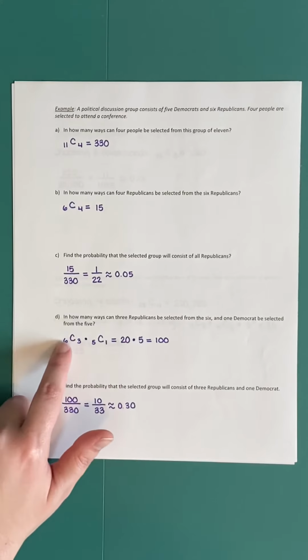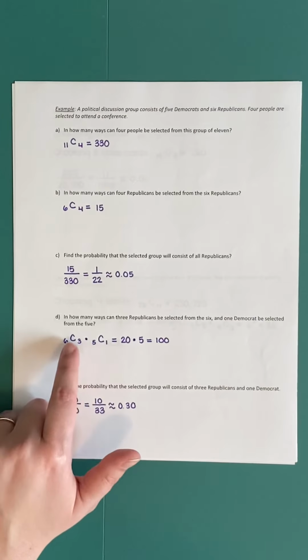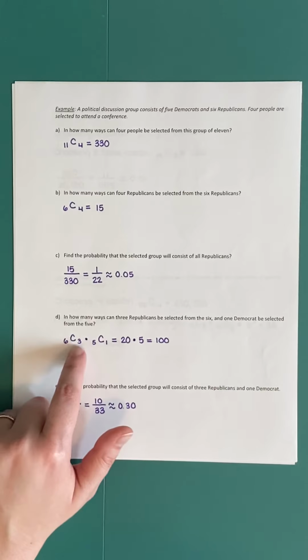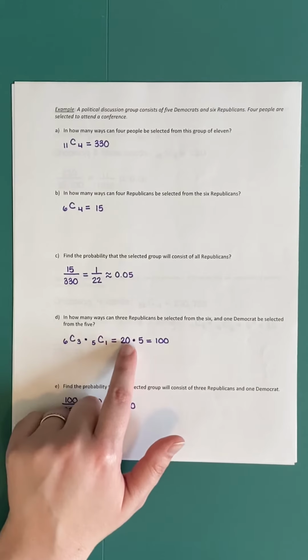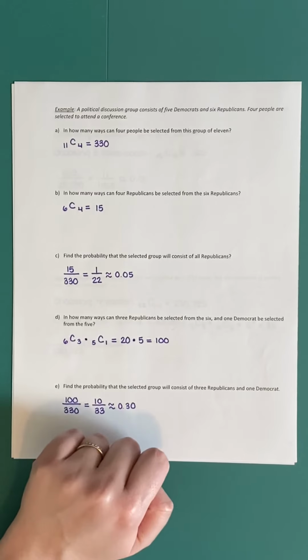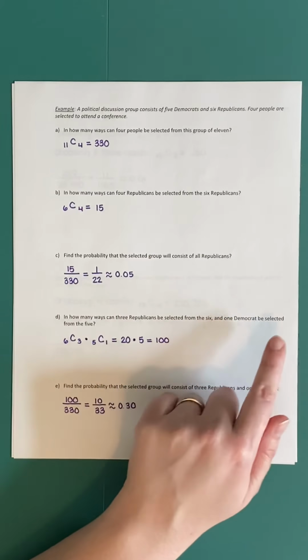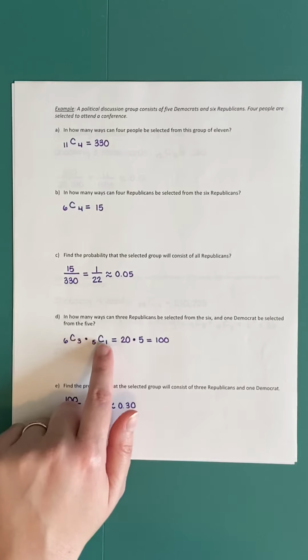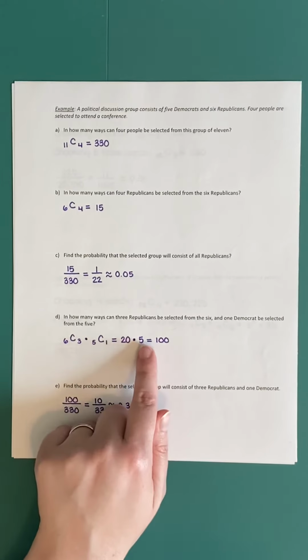So 6 to choose from, we're choosing 3. Again, we know it's a combination because there's no ordering involved here. We're just choosing 3 out of the 6. So 6 combination 3 comes out to 20. There's 20 ways to choose 3 out of the 6. Now we also want to choose 1 Democrat out of the 5. So 5 to choose from, and we're choosing 1. 5 ways to do that.